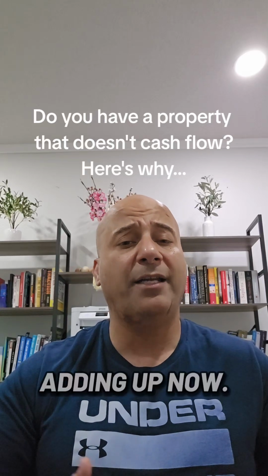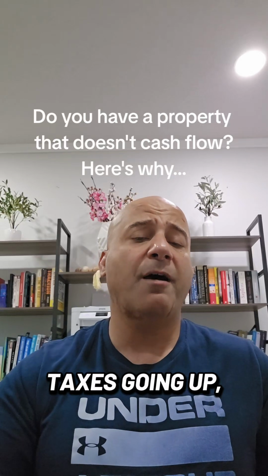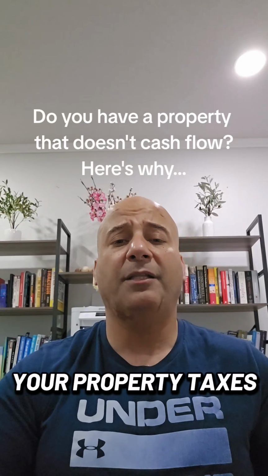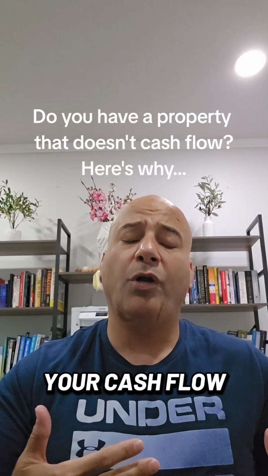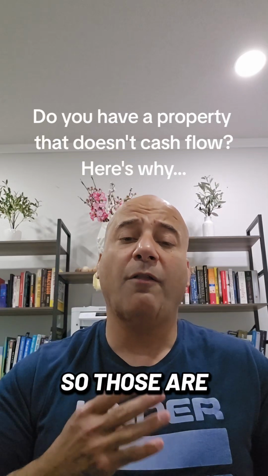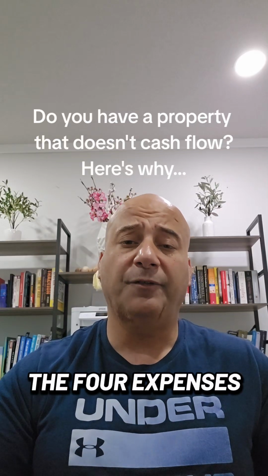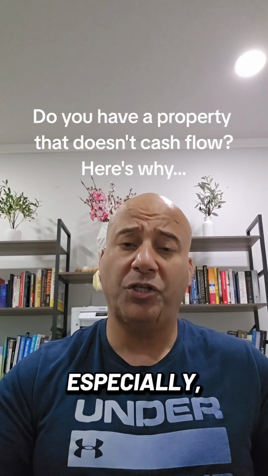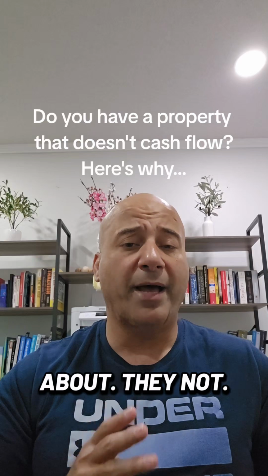So things start adding up. As the property value goes up, your property taxes go up, and your cash flow decreases with that too. Those are the 4 expenses that new investors especially don't know about.